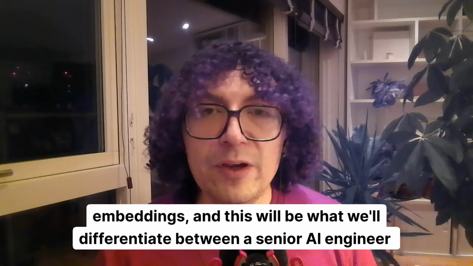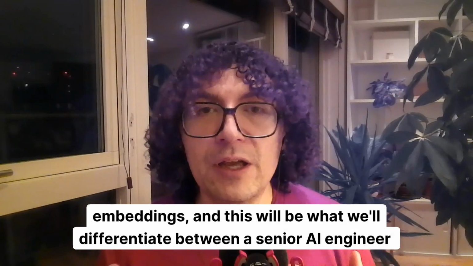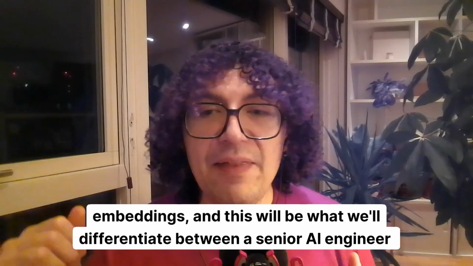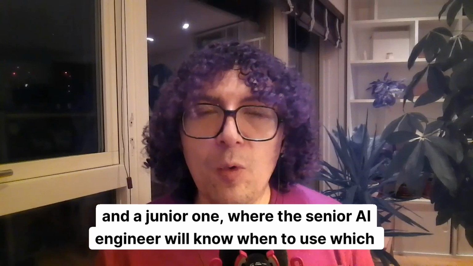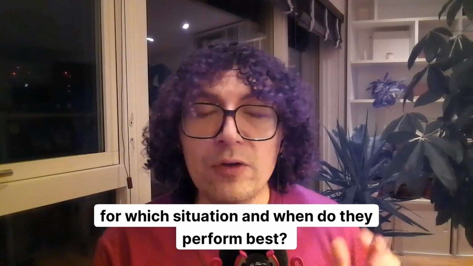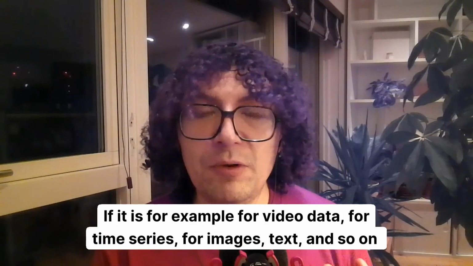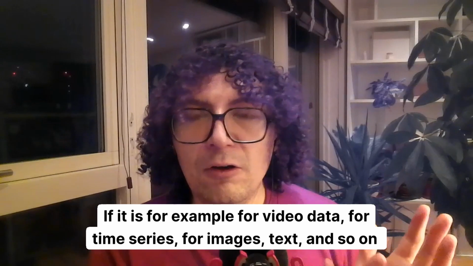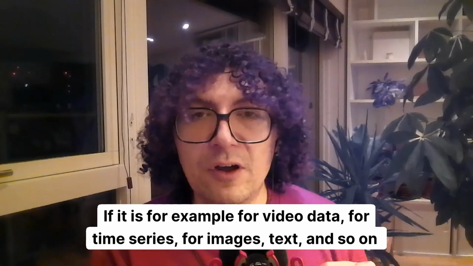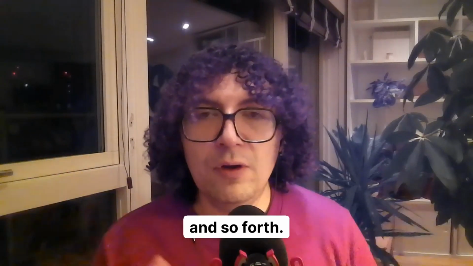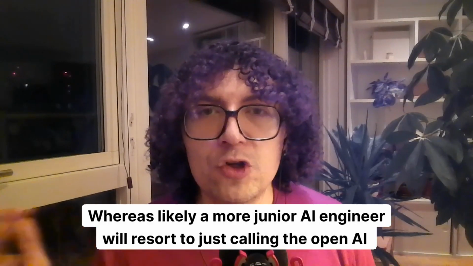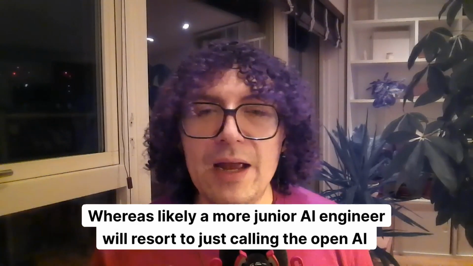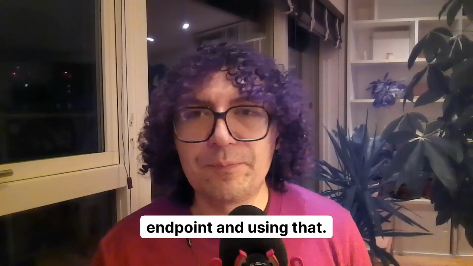And this will be what will differentiate between a senior AI engineer and a junior one, where the senior AI engineer will know when to use which models for which situation and when they perform best. If it is, for example, for video data, for time series, for images, text, and so on and so forth. Whereas likely a more junior AI engineer will resort to just calling the OpenAI endpoint and using that.